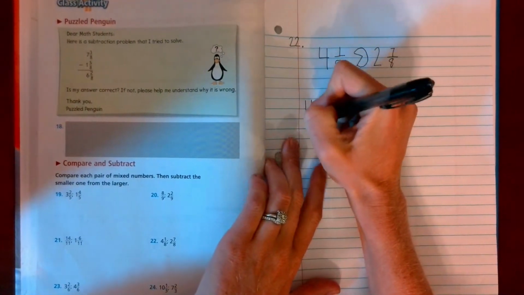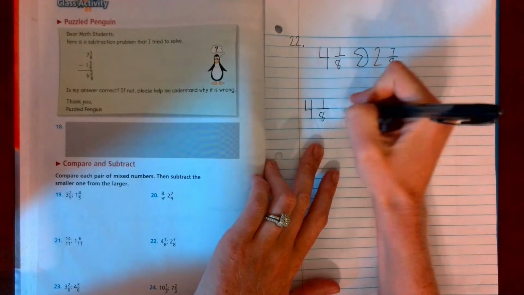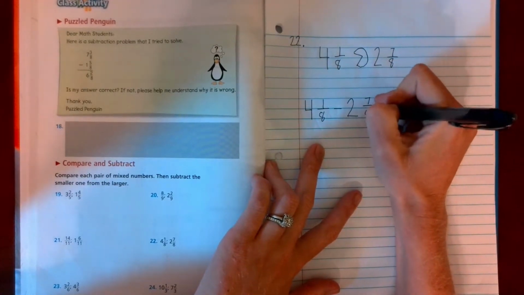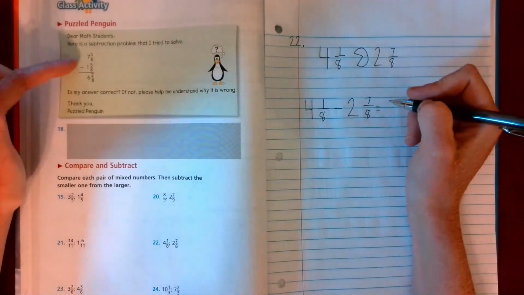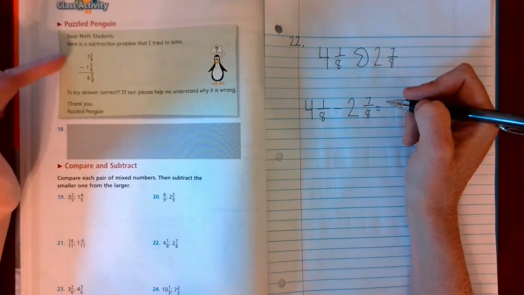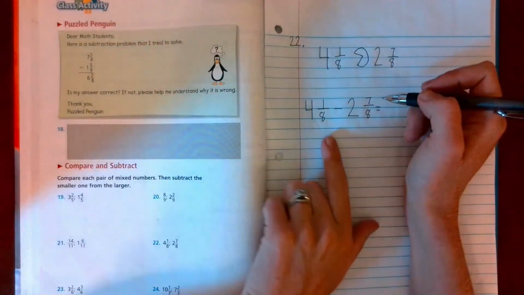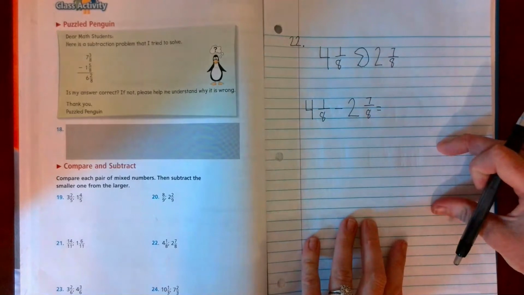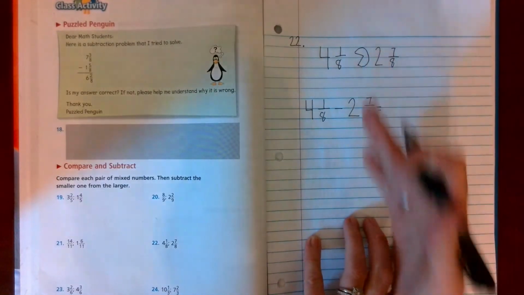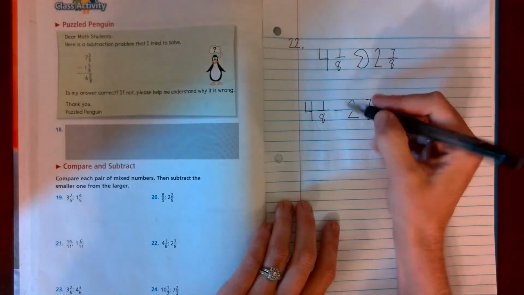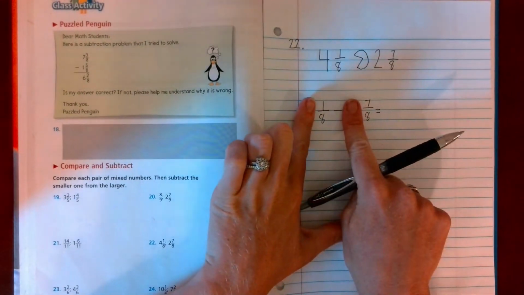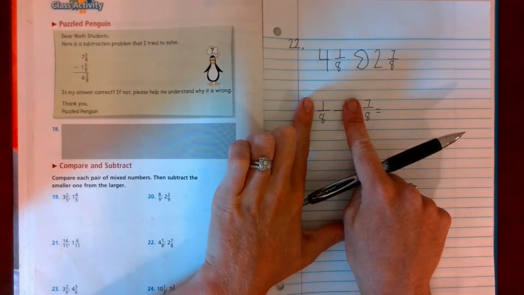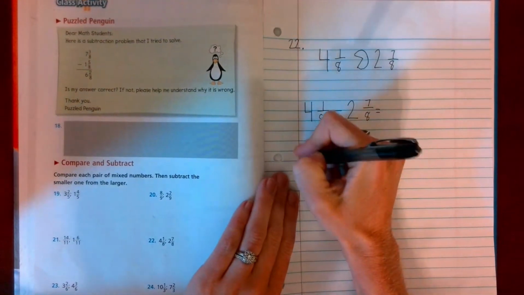So 4 and 1/8 minus 2 and 7/8. Some of y'all see here in the book that they added or subtracted them up and down, and I do mine sideways. The reason I do that is because I like to be able to draw my equation out under if I need to, so I can easily match it up. Since I cannot take 7 from 1, I know I'm going to have to do some borrowing or regrouping. So let me go ahead and draw this out.